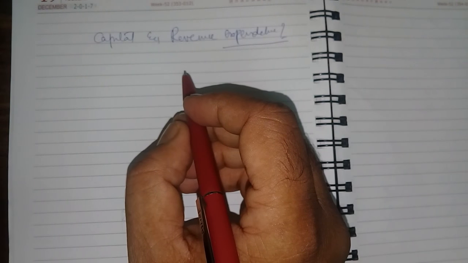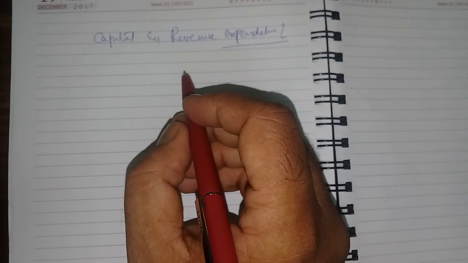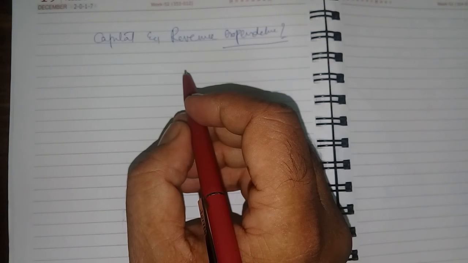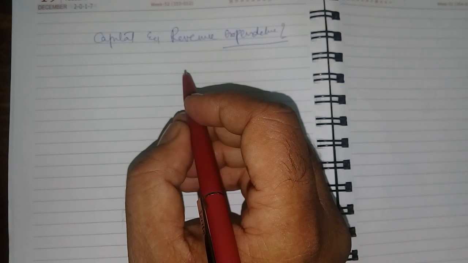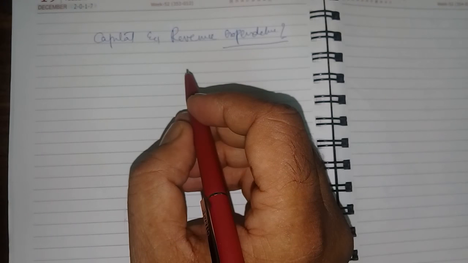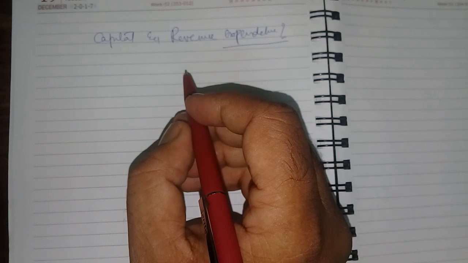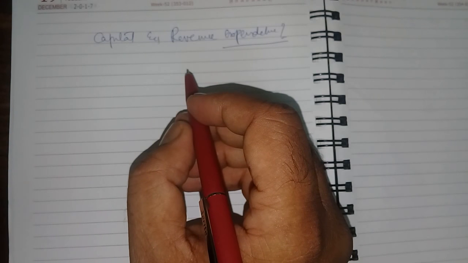According to the accounting period concept, accounting should be divided into certain periods to evaluate the performance of the business. So generally, accounting will be bifurcated into years.